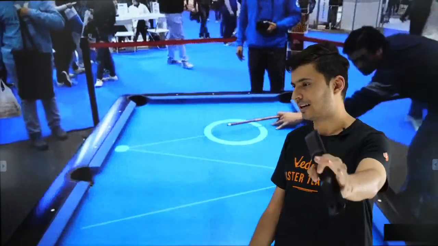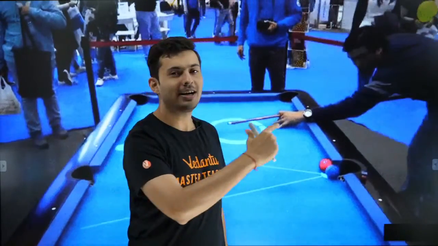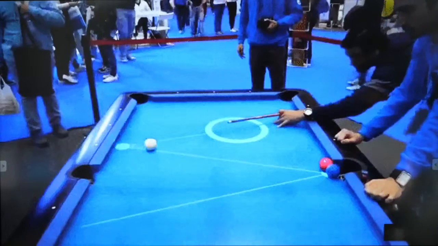Let's see how many of you get that. Are you guys ready? Because this is a very tricky question. Seat reservation. Alright, so observe that billiards.